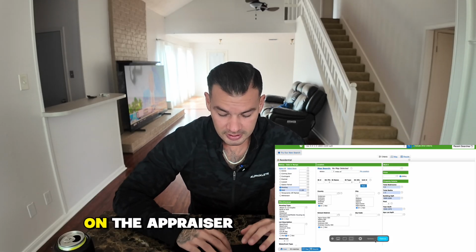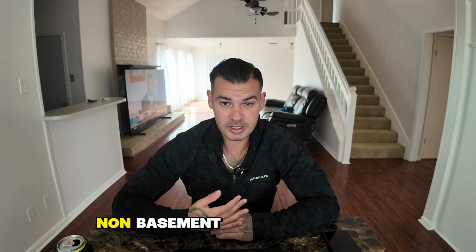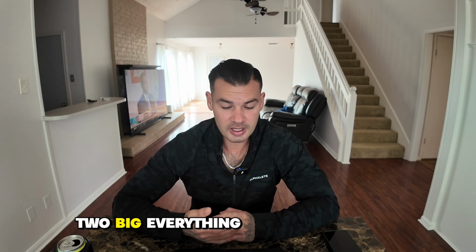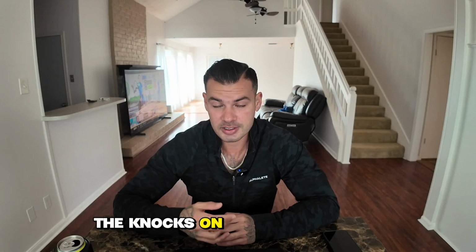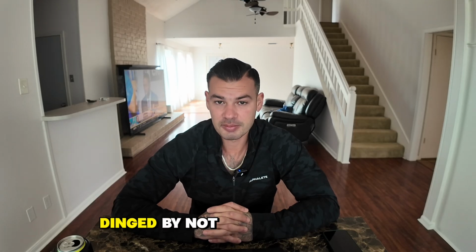Another thing you also have to look for, guys, is that on the appraisal, it has to be a similar property. You can't have a 2-story home and then try to comp it to a 1-story home, or a property that has a basement versus a non-basement. Everything gets a value. If you have a garage or you don't have a garage, one of the knocks on this property is that I don't have a garage. The garage was converted to livable square footage years ago, so I got dinged for not having a garage.